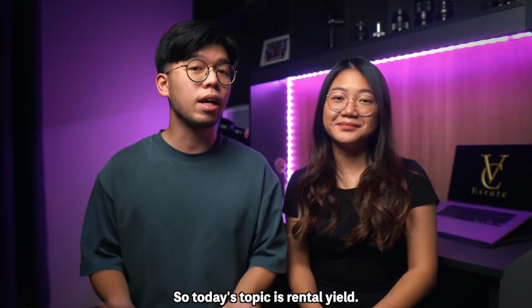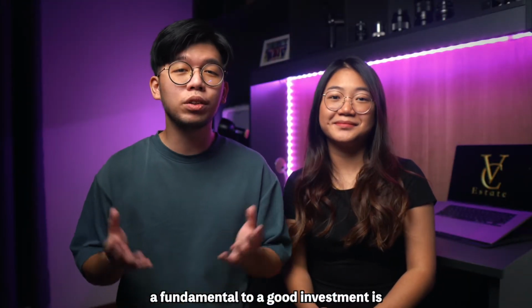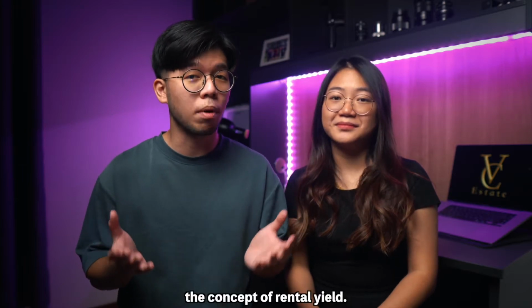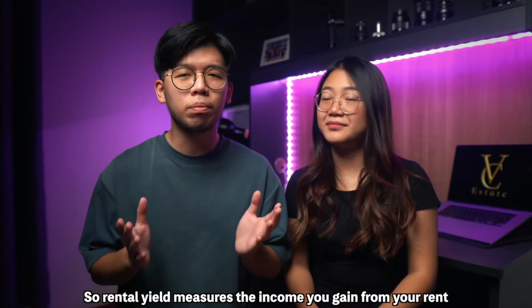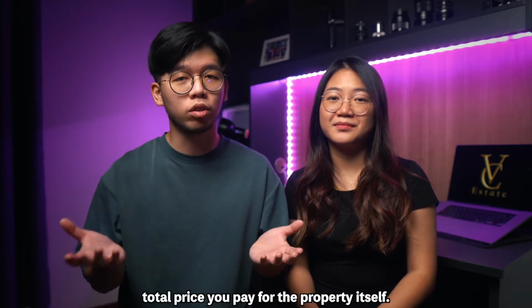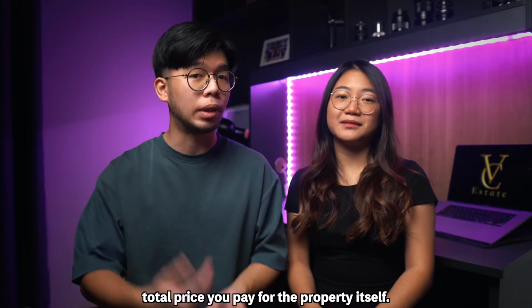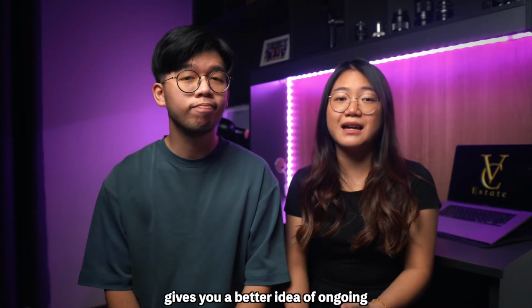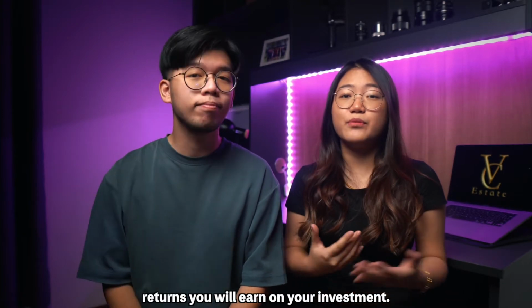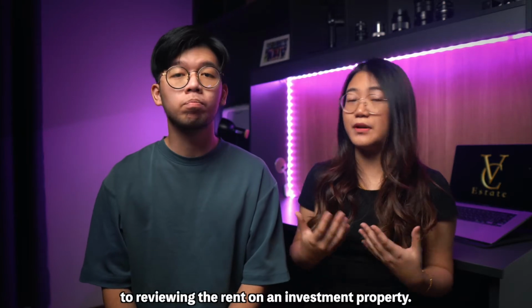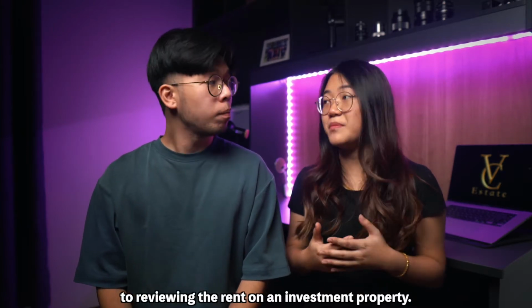So today's topic is rental yield. A fundamental to a good investment is the cash flow, so you need to understand the concept of rental yield. Rental yield measures the income you gain from your rent annually as a percentage of the total price you pay for the property itself. Understanding how rental yield works gives you a better idea of the ongoing returns you will earn on your investment. It can also be helpful when reviewing the rent on an investment property.